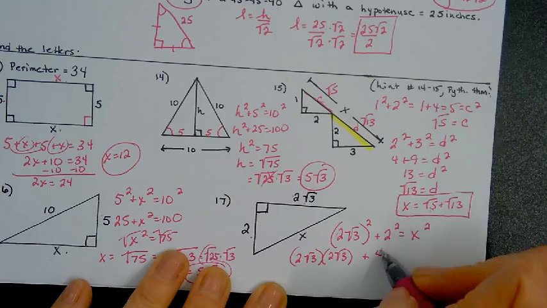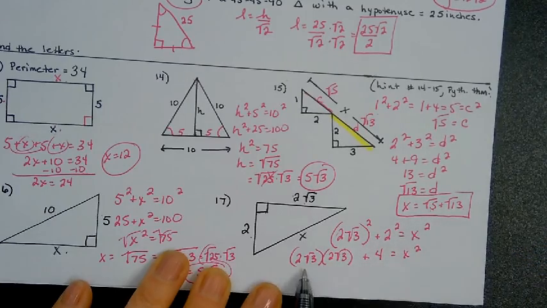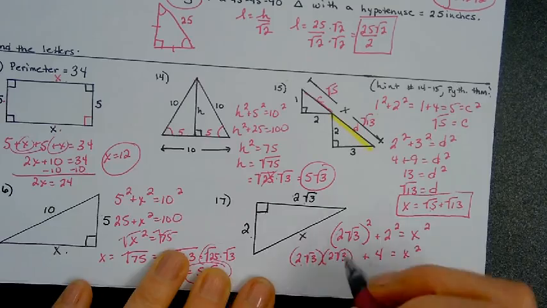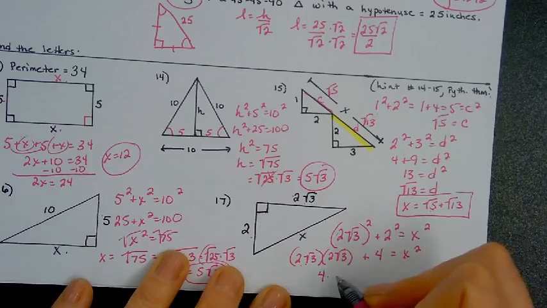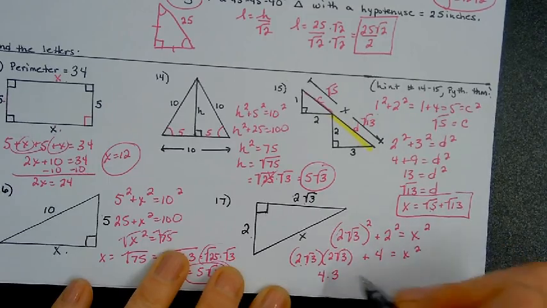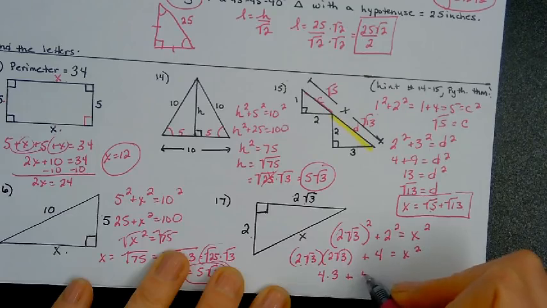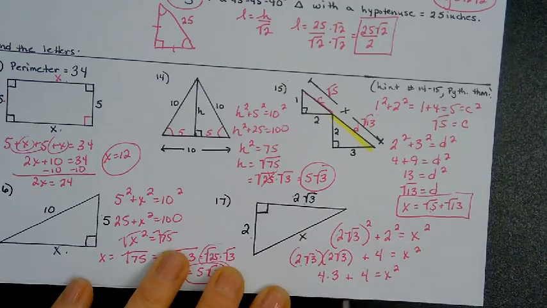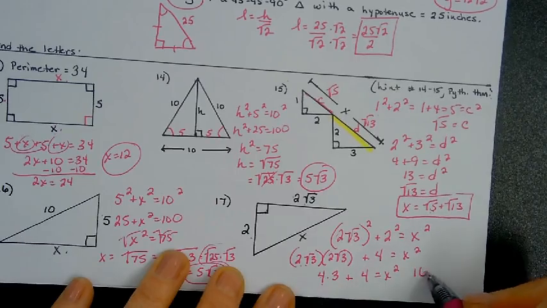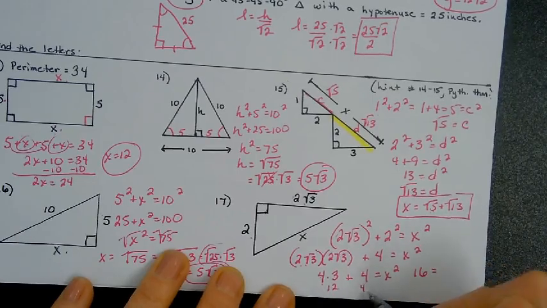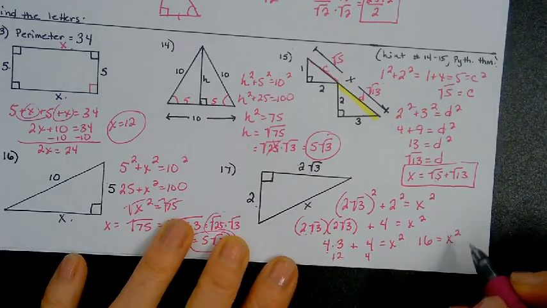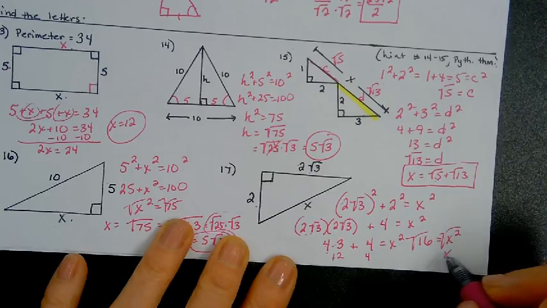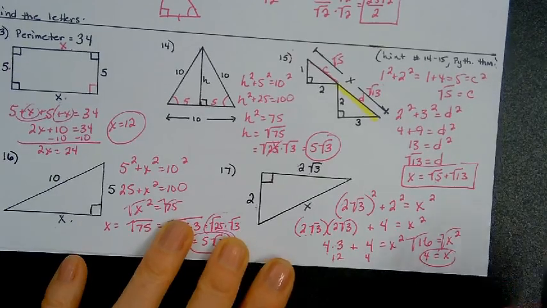So if I'm going to multiply this together, the outside gets multiplied, that's 4. And rad 3 times rad 3 is rad 9, or 3. So we get 4 times 3 plus 4 equals x squared. That's 12 plus 4 is 16. That equals x squared. If you take the square root of both sides, guess what? You get x equals 4. It's a perfect square. Okay, that's the front side. Pause it, have it go slow, help yourself with that.